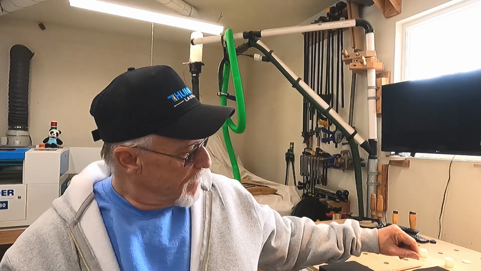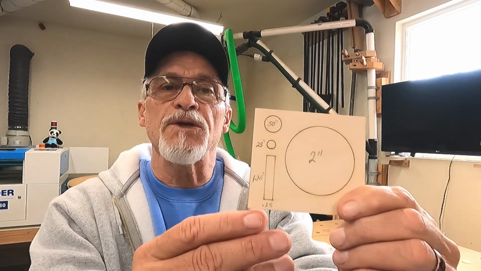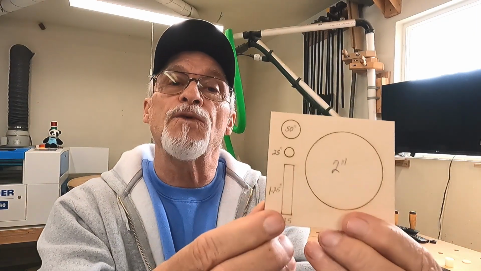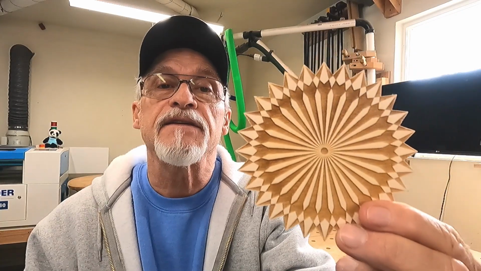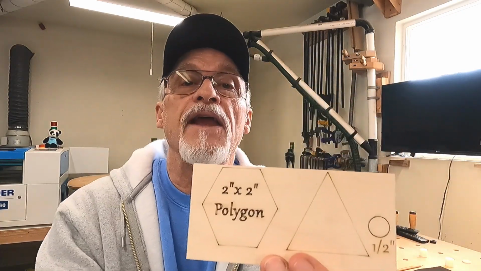Our first project, we're going to take some different simple shapes, some circles and some rectangles, and in just a short amount of time, we're going to create something like this. We're also going to take some polygons and some triangles, add a circle, and generate something like this.